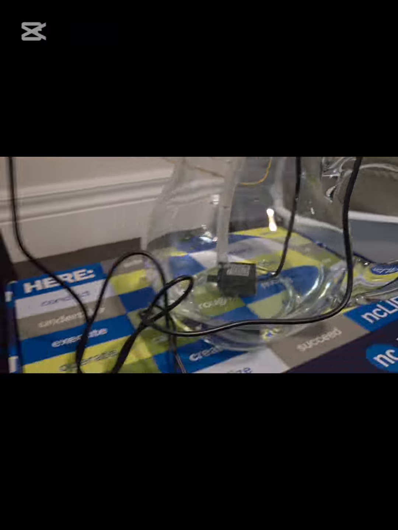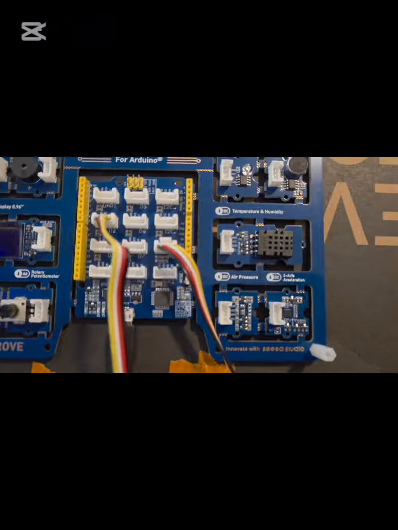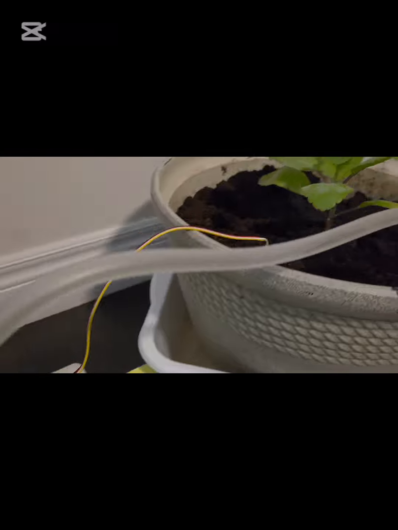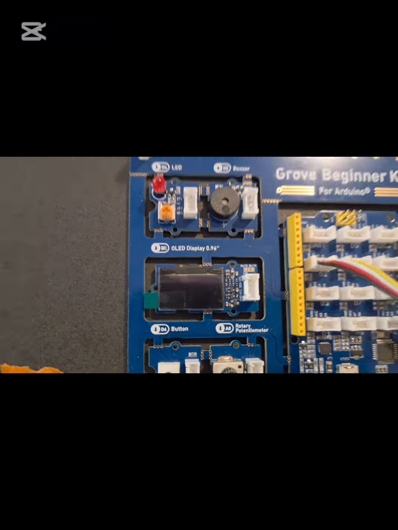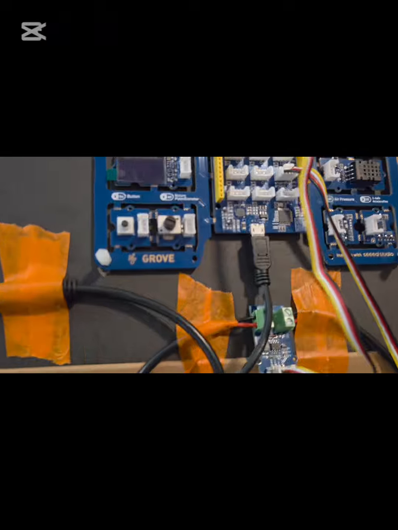Going back to the Grove Arduino board, we can see that at A0, a moisture sensor has been connected. This moisture sensor is then placed into the soil near the plant. Once again, returning to the Grove board, we can see both an emergency shutoff button and the OLED display. Then a long cable runs to my laptop, which transports the code to the board.